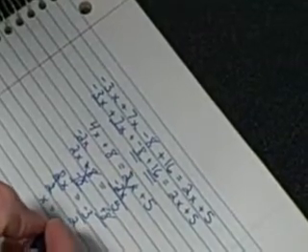We're going to treat that like an improper fraction. Change it into a mixed number. 2 goes into negative 3 one time, so we have negative 1. We have 1 left over, so it's negative 1 and 1/2. So x would equal negative 1 and 1/2. That's algebra.